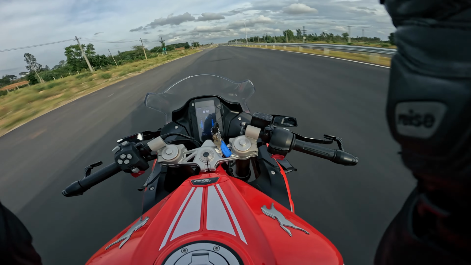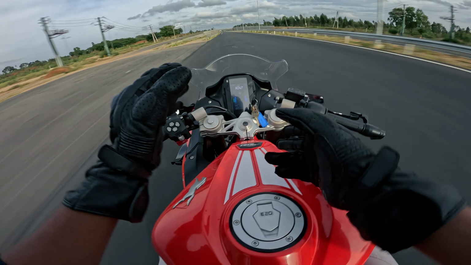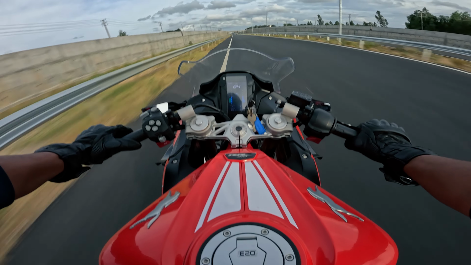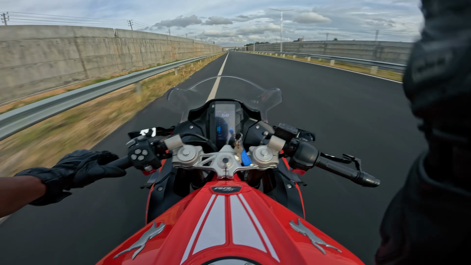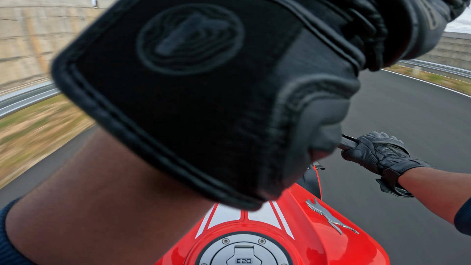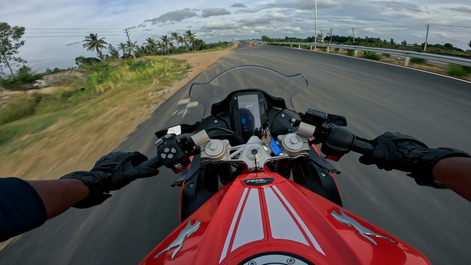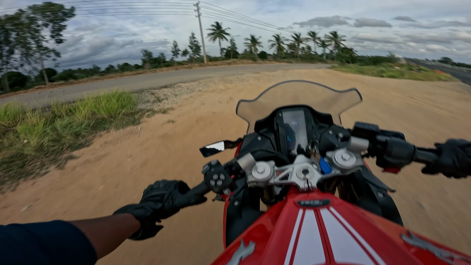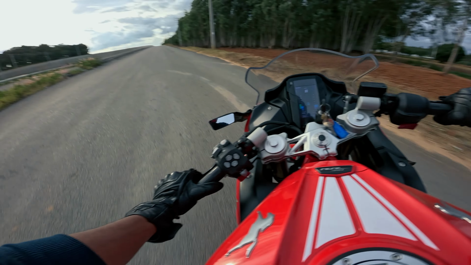The must-say is that it's quick shifter, guys. Now I'll show you. Wait. I know there will be a lot of wind crackling in this clip. Sorry for that, because I don't have a proper TRS connected to this. The sound is just amazing, guys. I just like the exhaust note of this RR310. It's a 310cc beast, guys.